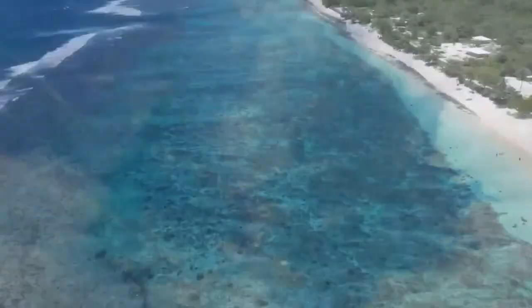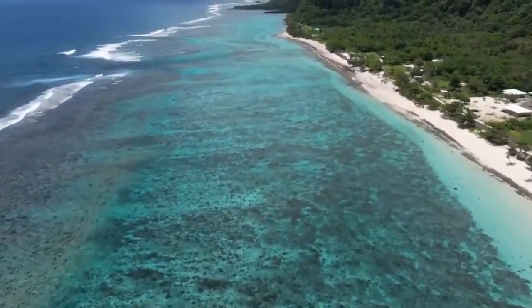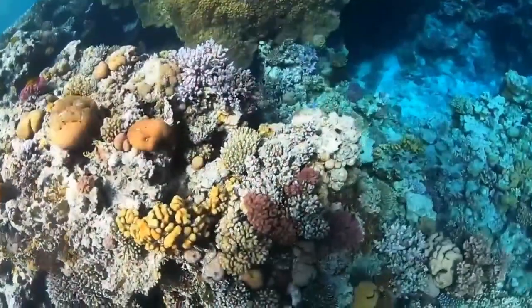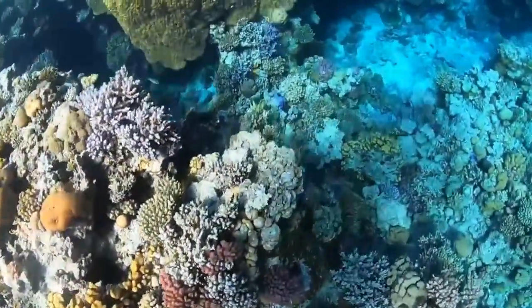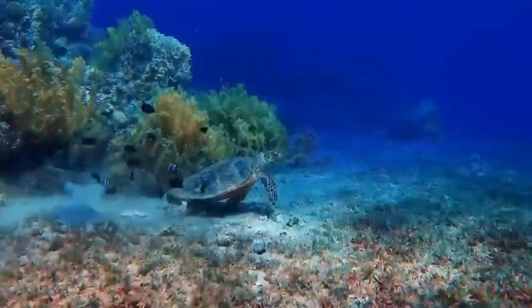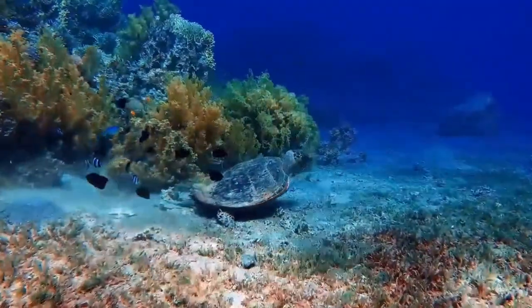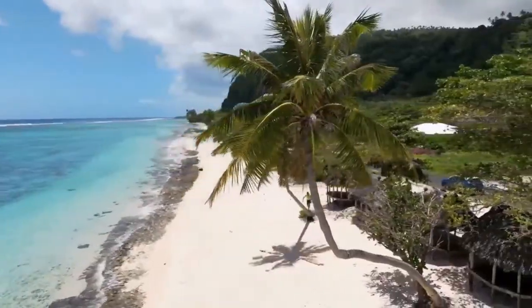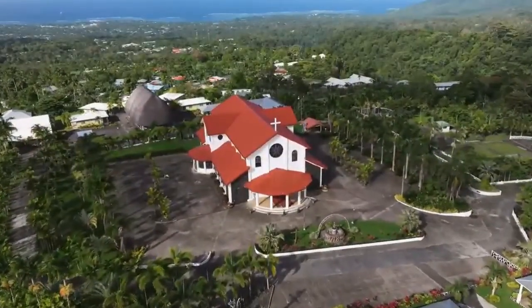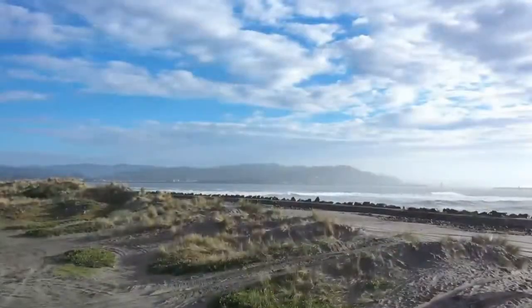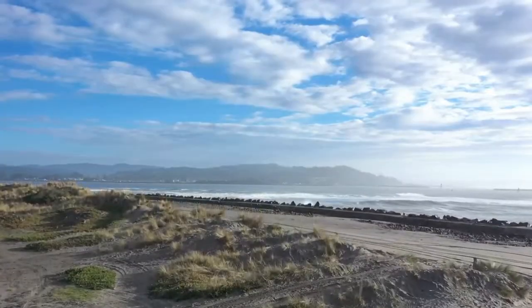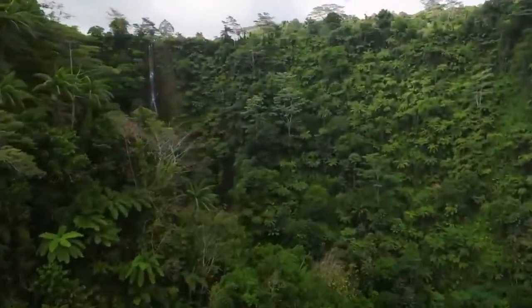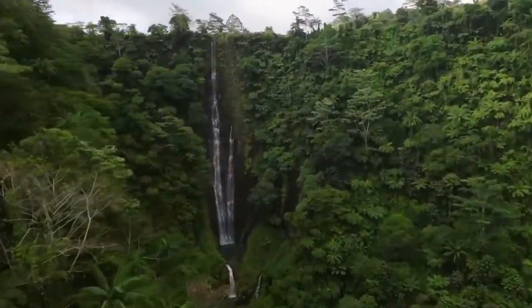Samoa is full of amazing nature, and coral reefs surrounding it are bursting with colourful fish and sea turtles. Samoa is more than just a group of islands. It's a place full of life, culture and natural beauty. So next time you're looking at a map, head to the Pacific and remember, Samoa may be small, but it's full of big wonders.